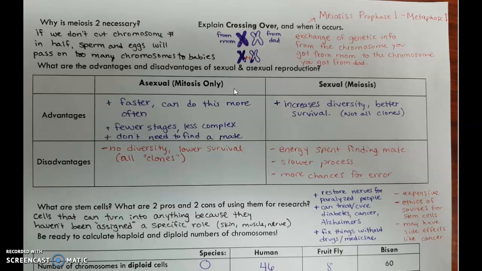They can do this really fast, and because of that, they can make a lot more babies, because all they have to do is split themselves. They do not need to go find a mate, but the problem is that they have a lower survival because they are all clones. So if something would be harmful to one, it is harmful to all of them because they have no genetic differences.